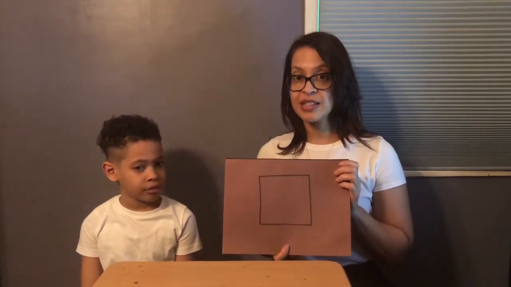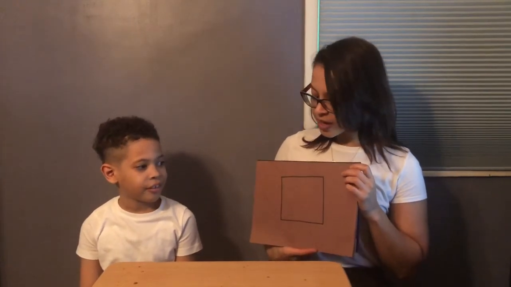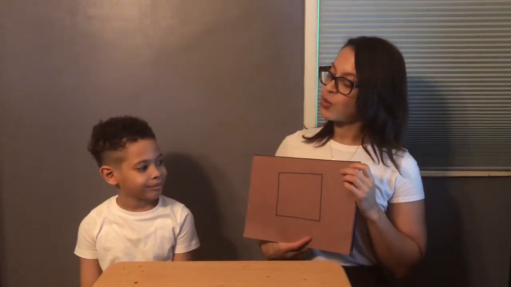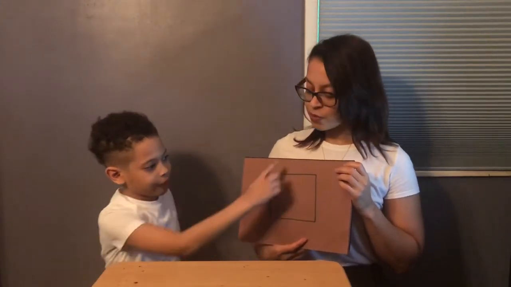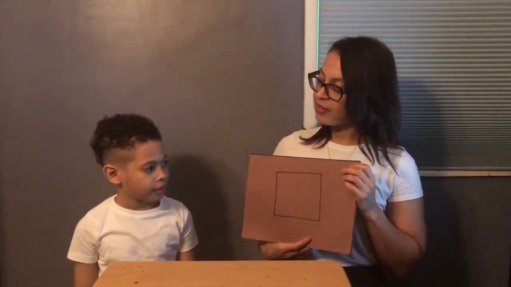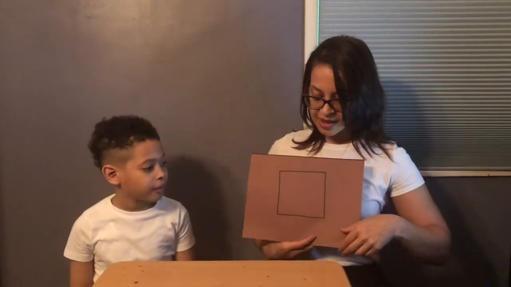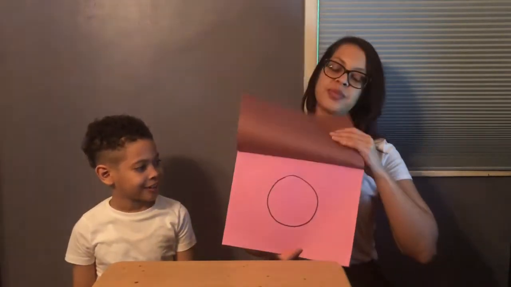Okay, so let's ask our friends at home first what shape this is. Can you tell us what shape this is? What shape is this, Achilles? A square. How many sides does the square have? 4 sides. 1, 2, 3, 4. How many corners does the square have? 4 corners. 1, 2, 3, 4. Yeah, it has 4 sides and 4 corners.